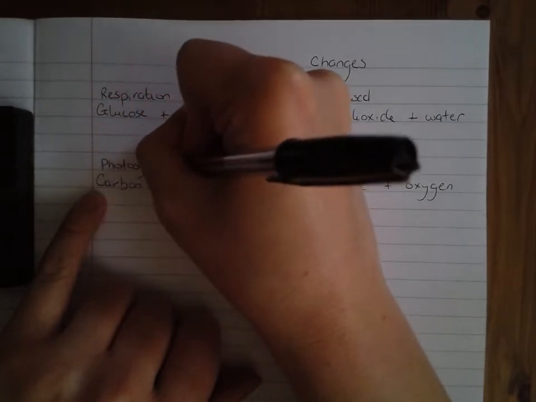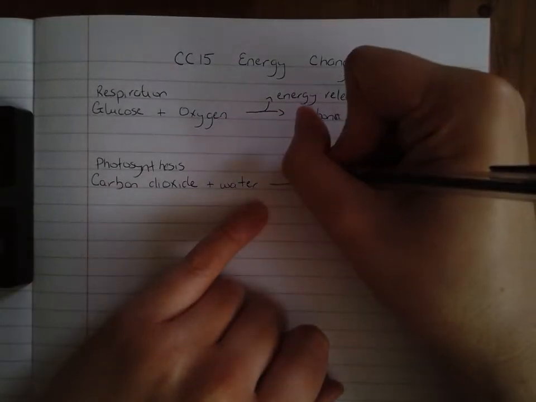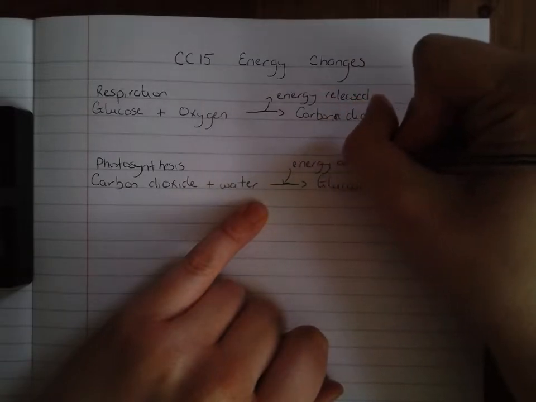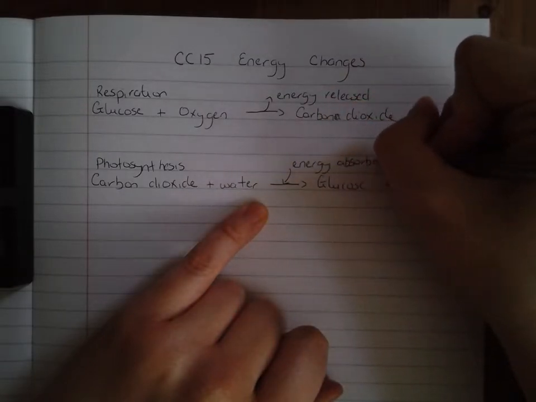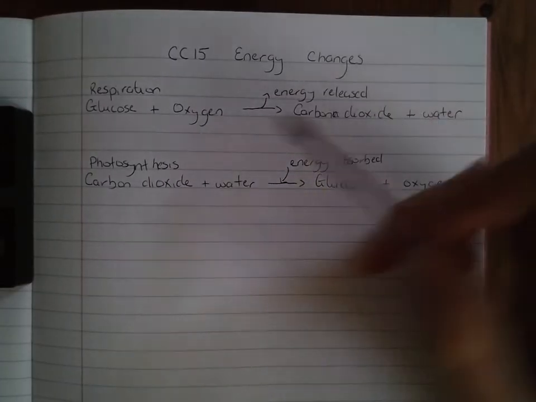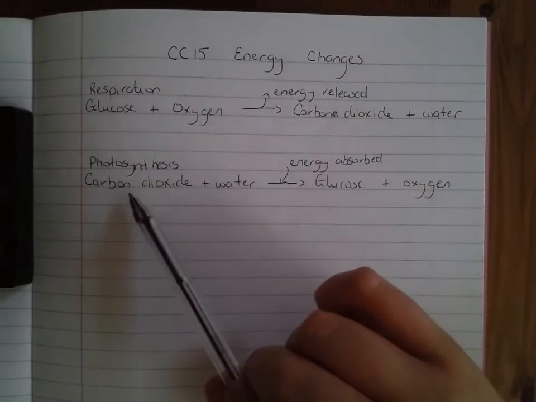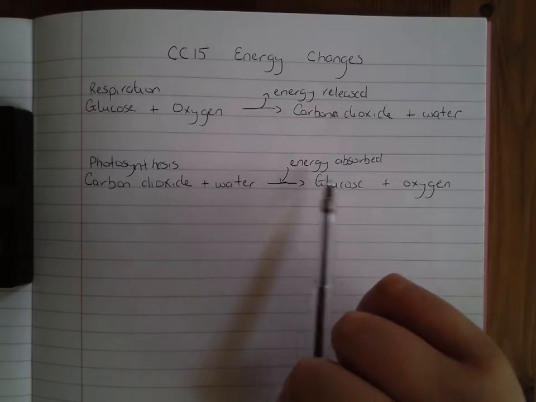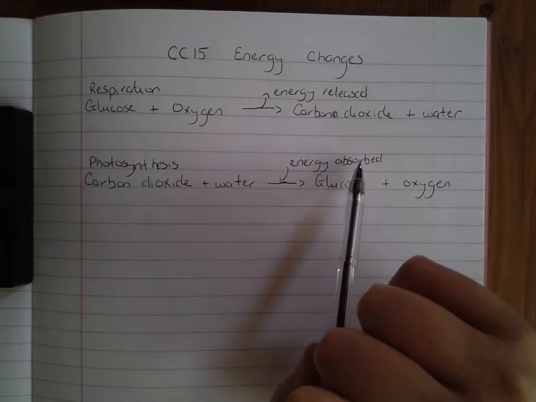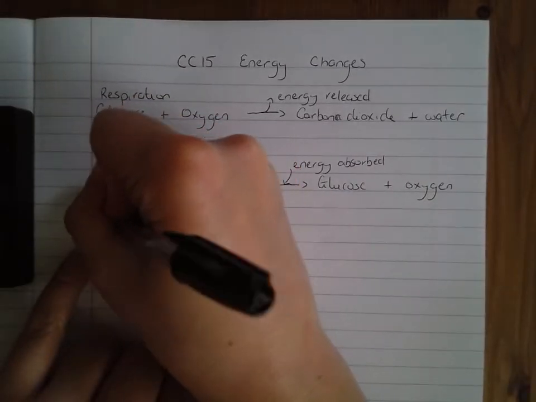And in terms of energy, this was the opposite. This reaction did not release energy. This reaction absorbed energy. And it absorbs this energy from the sun. So the top chemical reaction takes place, energy is released, that's respiration. Photosynthesis, in order for this chemical reaction to take place, energy must be absorbed, and that energy is absorbed from the sun. And we had two words to describe these reactions.